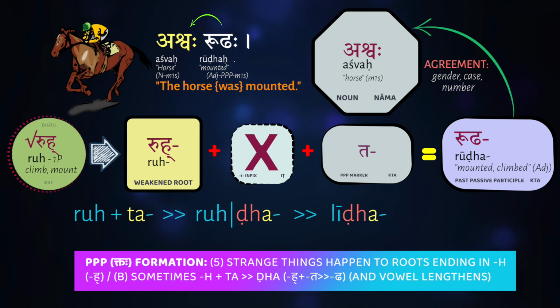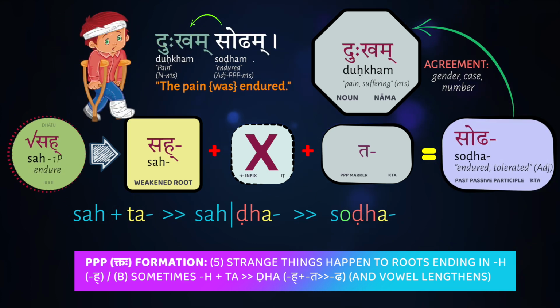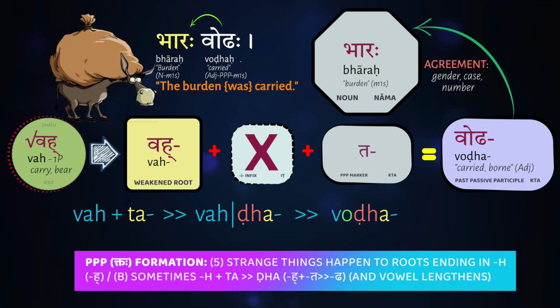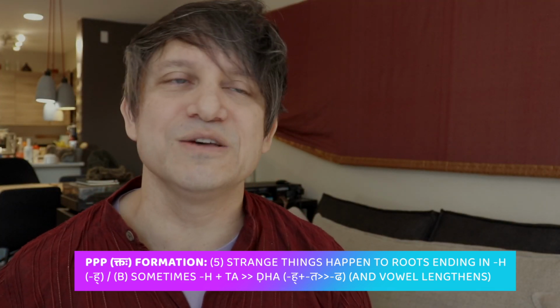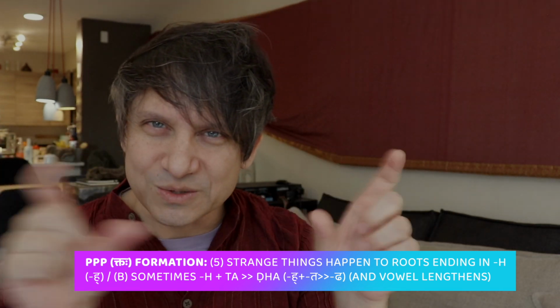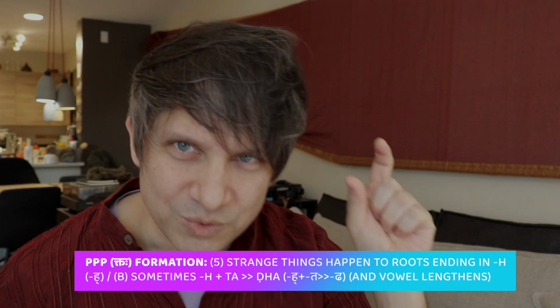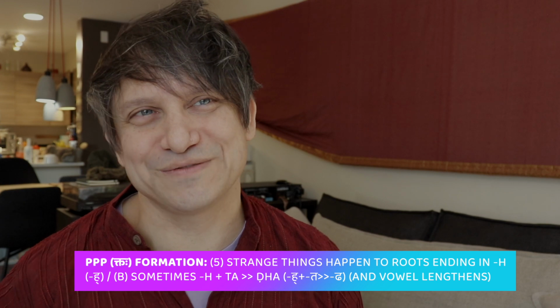Ruh, to climb or mount, becomes rudha, climbed or mounted. Sah, to endure or suffer through something, turns into, oddly enough, sodha, suffered through or endured. Vah, to carry along, will become vodha, carried along. These are strange PPPs, and you'll just have to learn them as you see them and start to make a mental association with the roots from which they come, with these H-final roots.